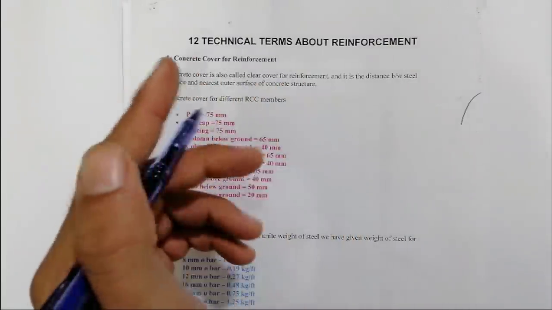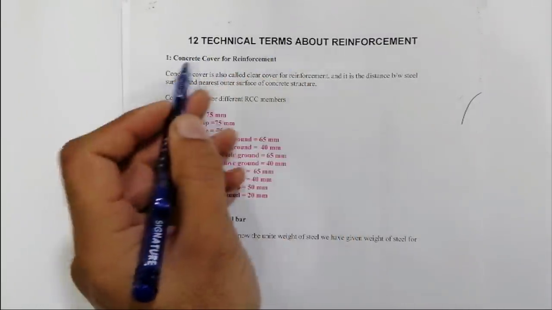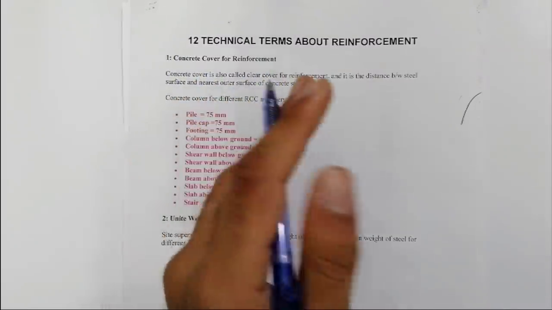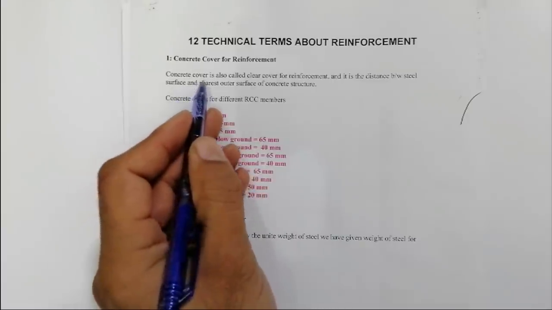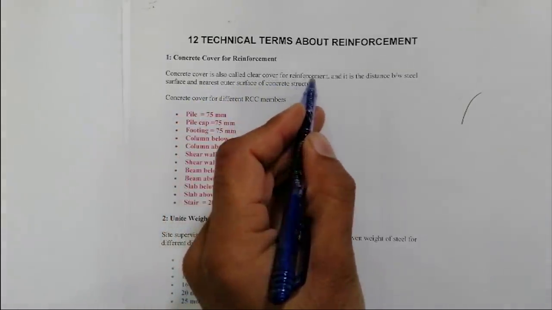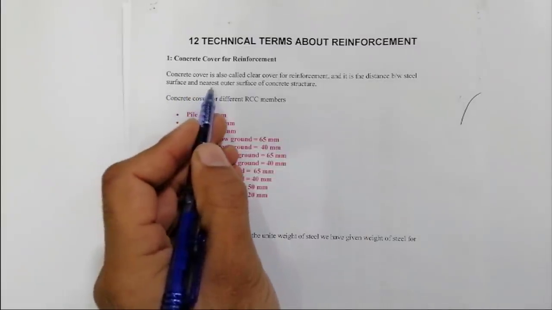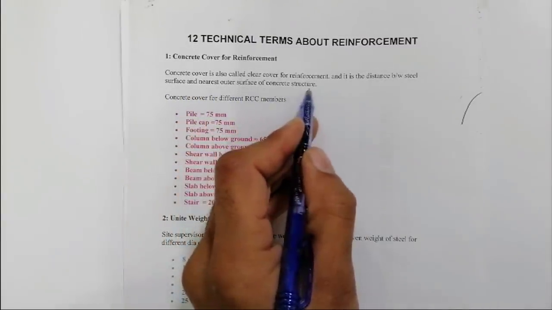So the first one of the 12 technical terms is concrete cover for reinforcement. First of all, I will tell you what concrete cover is. Concrete cover is also called clear cover for reinforcement, and it is the distance between the steel surface and the nearest outer surface of the concrete structure.